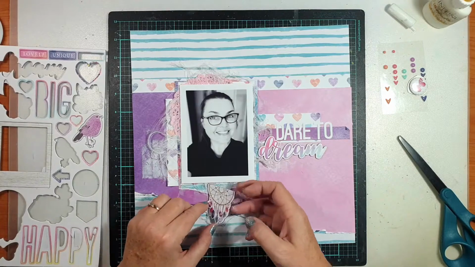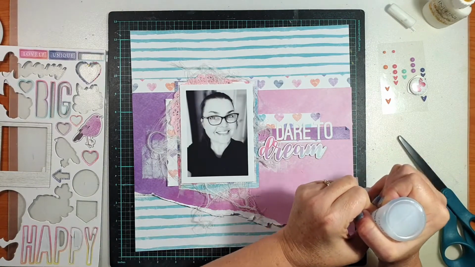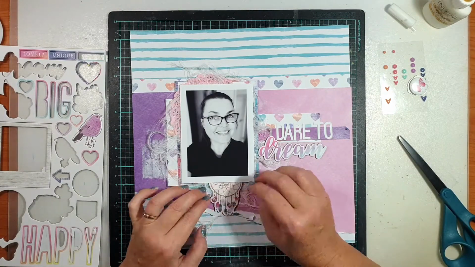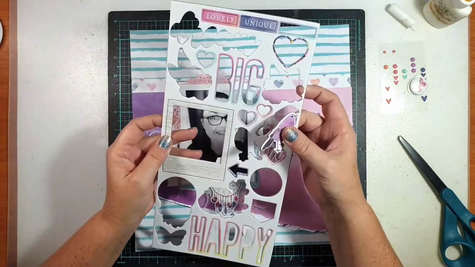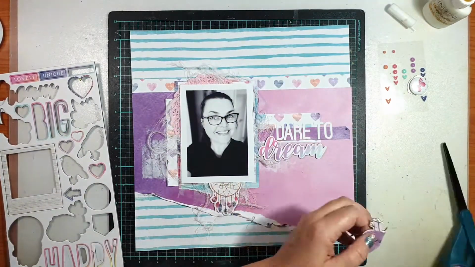Now, this sticker sheet has been in my stash for quite some time, and I have to say the adhesive on it wasn't what it used to be. So you will see when I am sticking the stickers on that I also add a little dab of glue behind them just to help them adhere to the page properly.